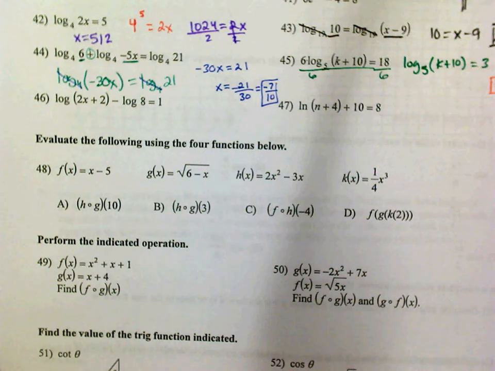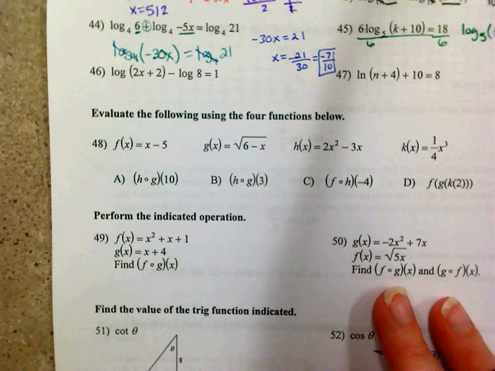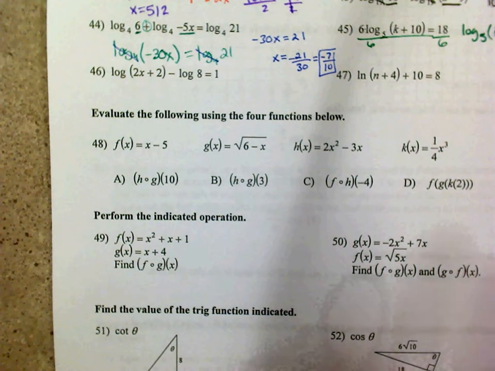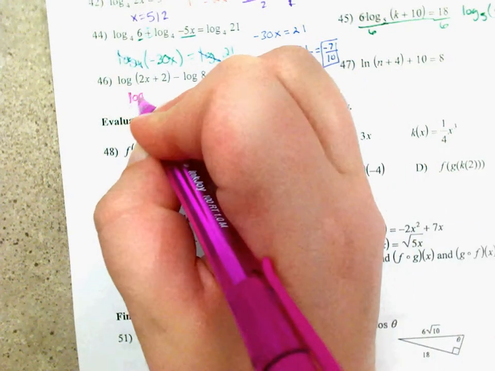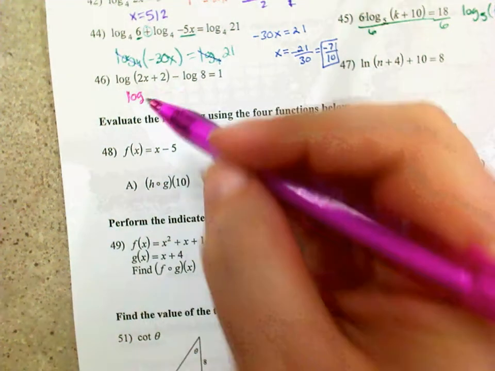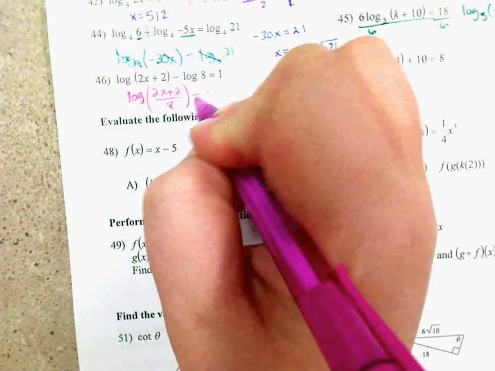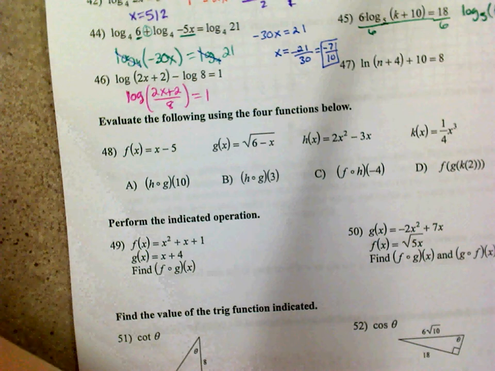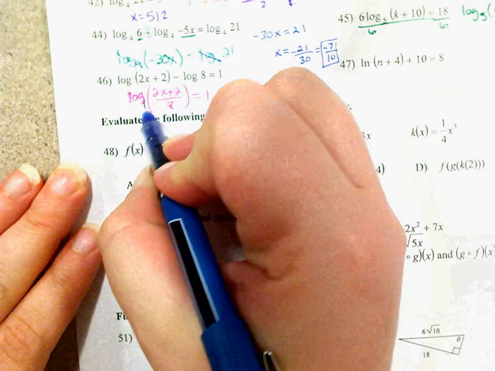All right, I've got two logarithms on 46. How are they separated? By subtraction. When two logs are separated by subtraction, how do I combine them? Division. So log, if there's not a base, what is it? 10. So log of 2x plus 2 divided by 8 equals 1. If you notice, you could go ahead and simplify the 2x plus 2 and the 8 by dividing everything by 2. You could, but if you don't notice it, then we can just carry on.